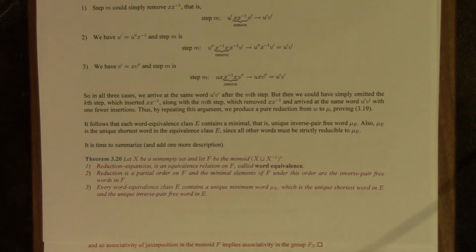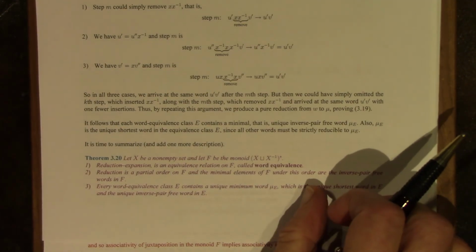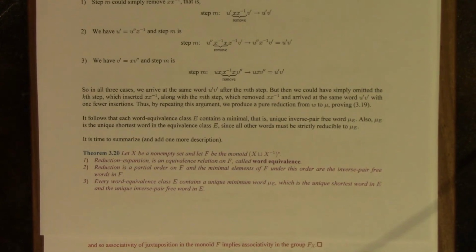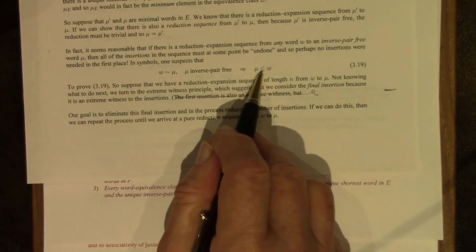So again then, by repeating this argument, we can produce a pure reduction from w to mu. And that proves the result we were looking for. That was, where'd it go? Oh, right here. That was this statement here.